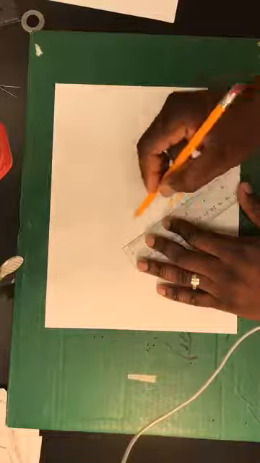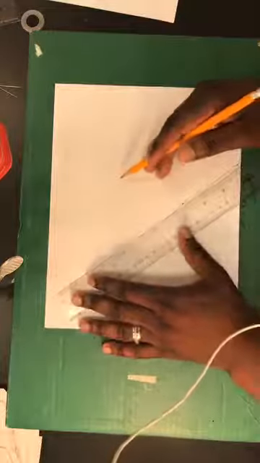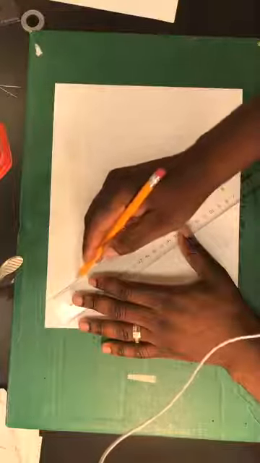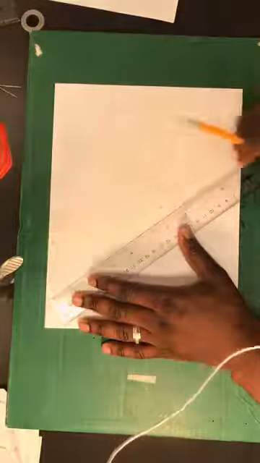You understand why I extend them with dotted lines? Because when the time comes to measure the angle, you wish these lines were long enough. So you don't want to make your drawing too crowded, but at the same time, you want to be able to see everything you're doing.